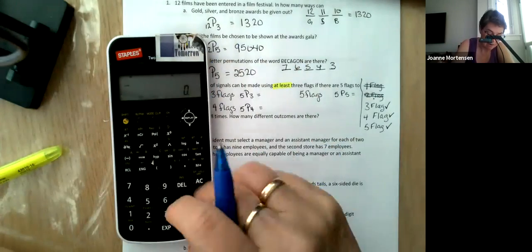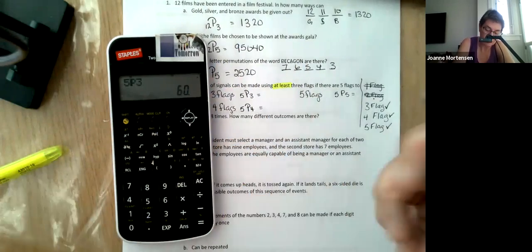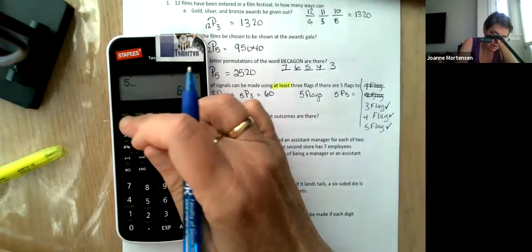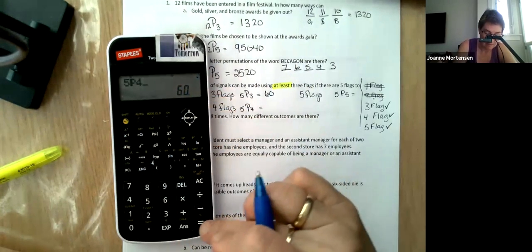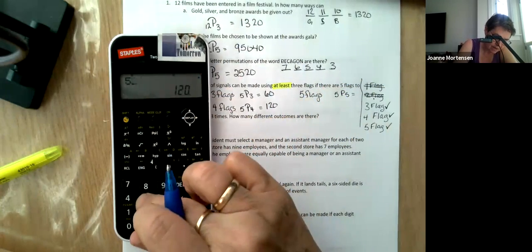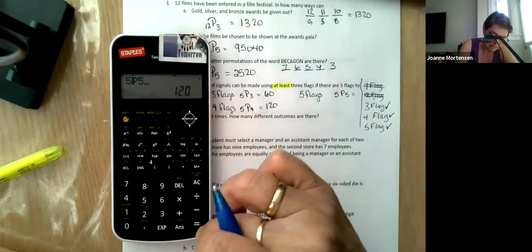I'm going to do the math. So 5 permute 3 is going to give me 60. And 5 permute 4 is going to give me 120. And 5 permute 5.